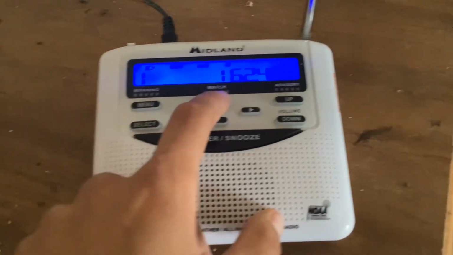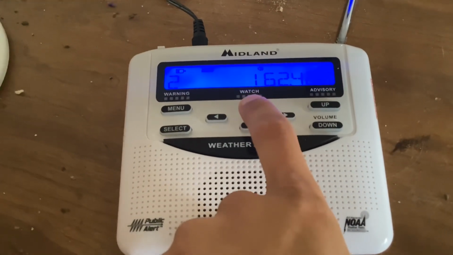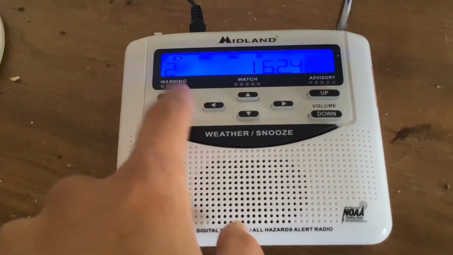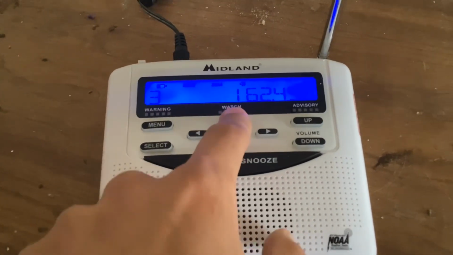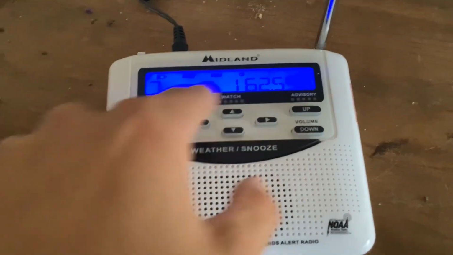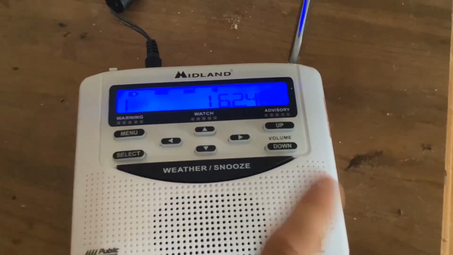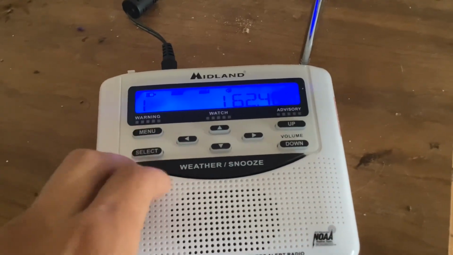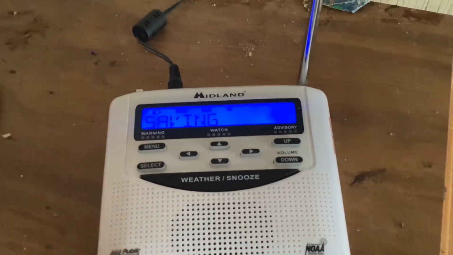As you know, the other one's a static key because I'm too far away from them. But when you're done selecting the channel you want, you press select. So that's how channels work.